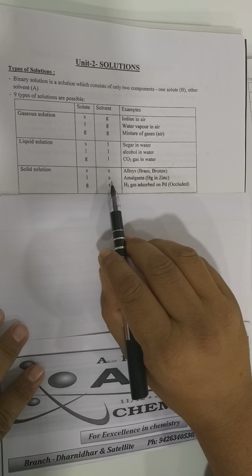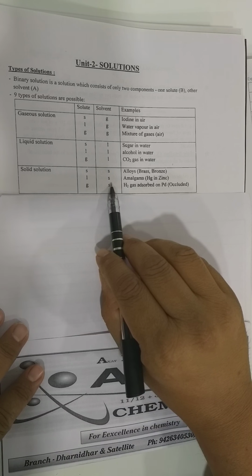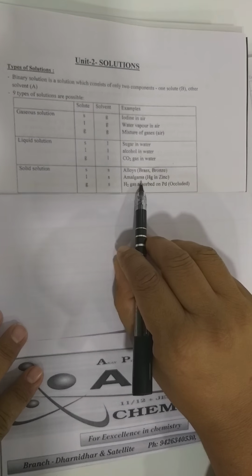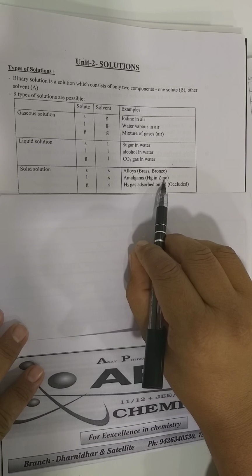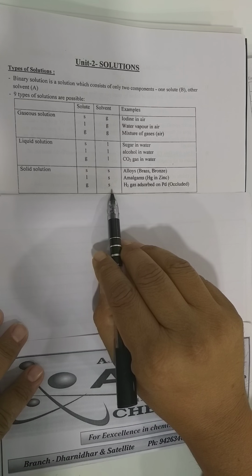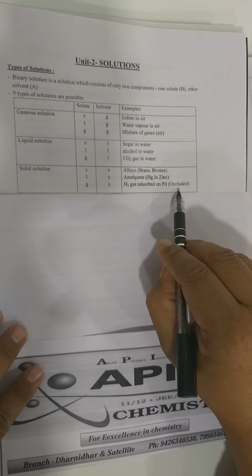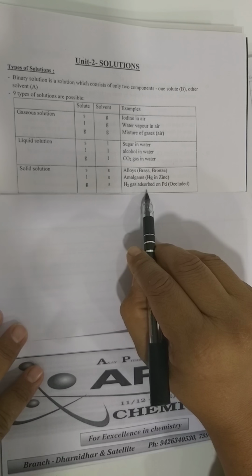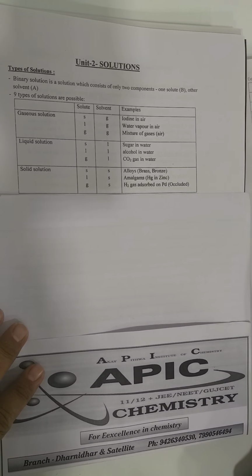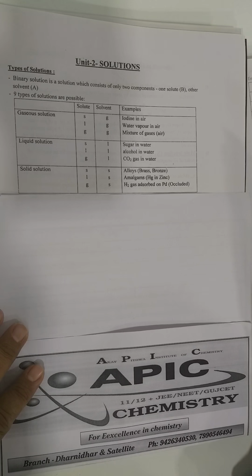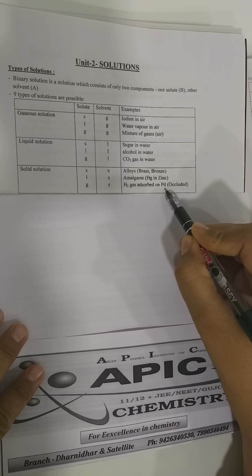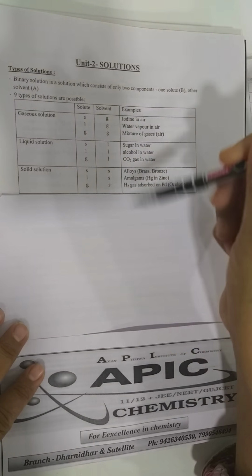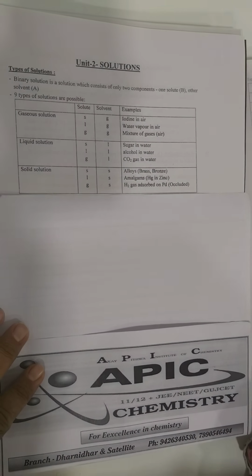Now liquid in solid. That is amalgam, that is mercury in zinc, which is called zinc amalgam. Gas in solid is H2 gas adsorbed on palladium or platinum. Adsorption. So what is adsorption and absorption? That we'll learn in 12th class. Okay, so H2 gas is adsorbed on the palladium. So these are the types of solutions.